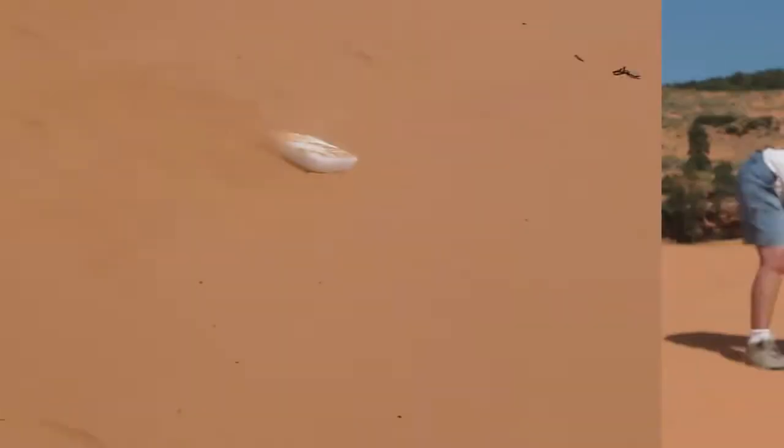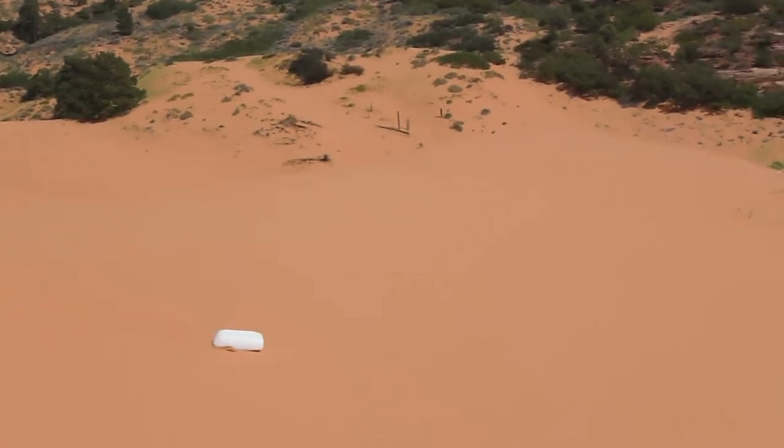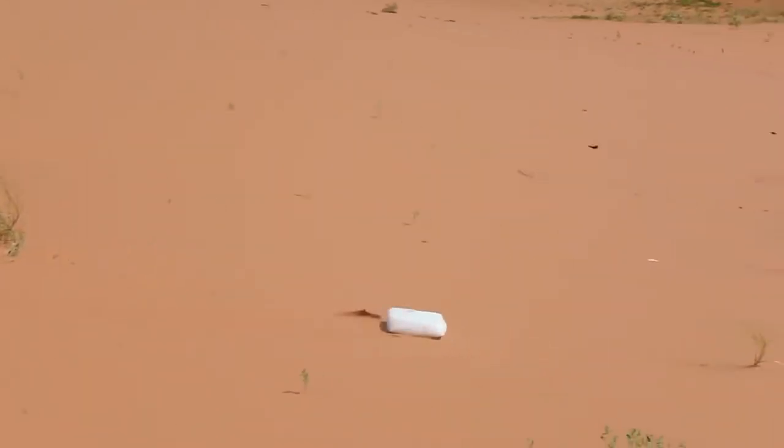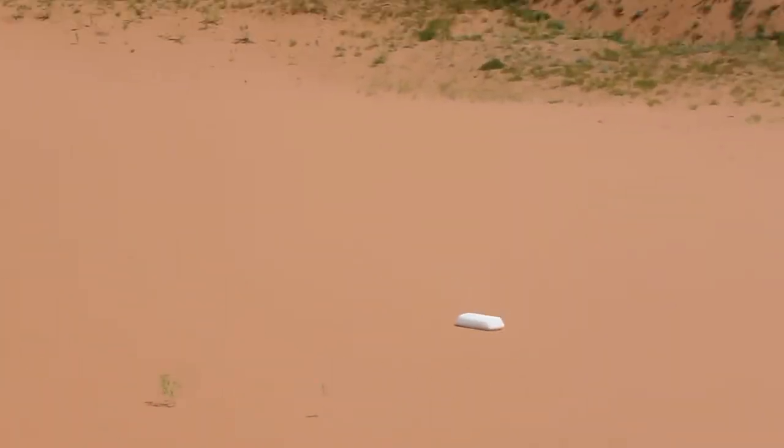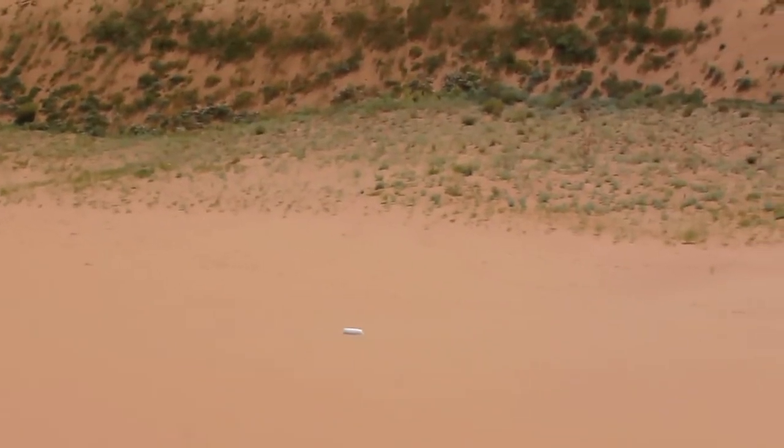But even on the other side of the dune, which is more like 6 degrees, it's very shallow, we put the block on and we pushed it and it would just slide right down. And the only reason it stopped is because it hit the bushes at the bottom.